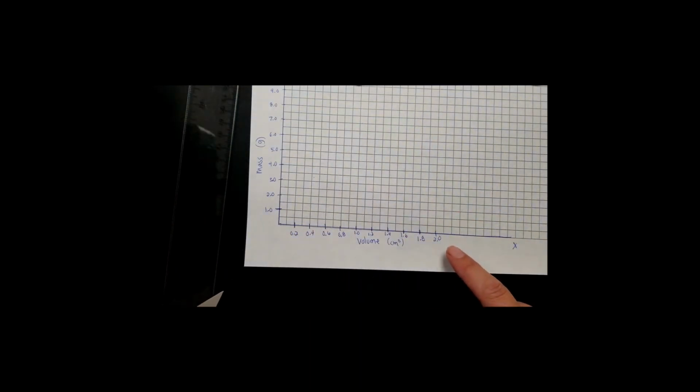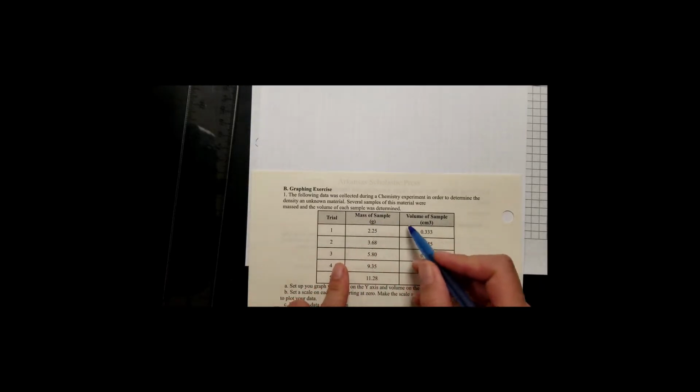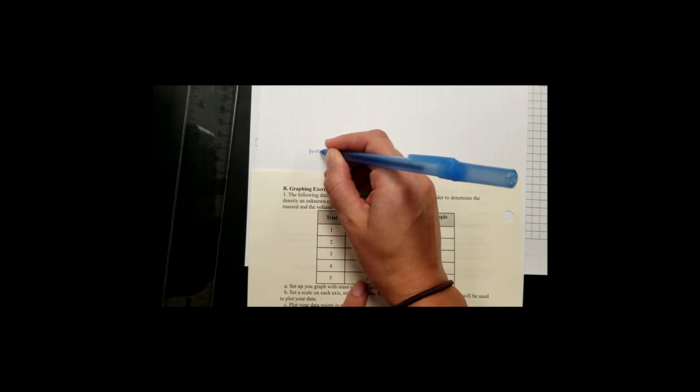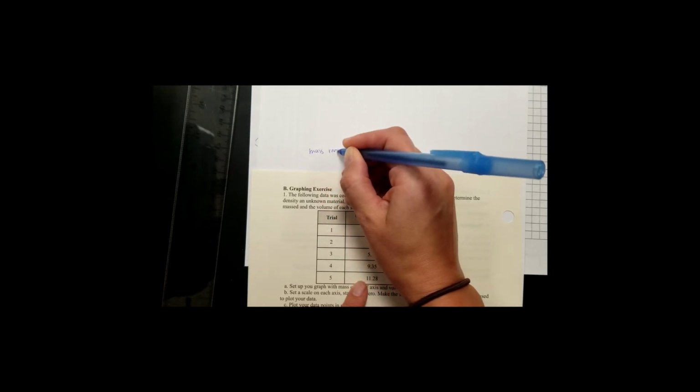So the next step then is to number your x and y axes. You need to figure out a good increment that would be useful. When you're trying to figure out an increment, it's good to look at your range of data. So for the mass of the sample, we are going from 2.25 up to 11.28. So my range of data is basically from 0 up to 12. Okay, so for the mass, my range is going to be 12 grams.